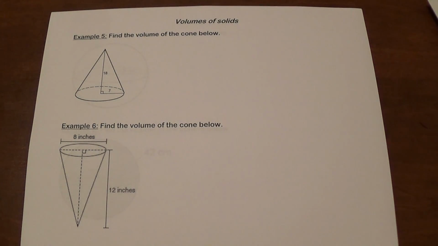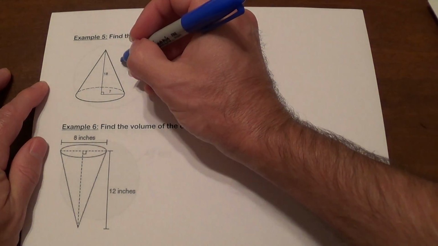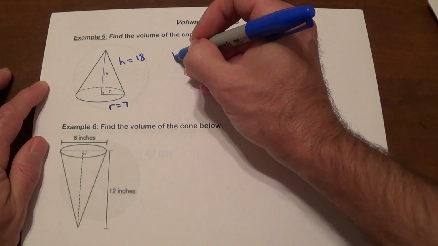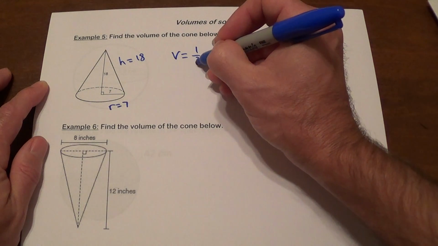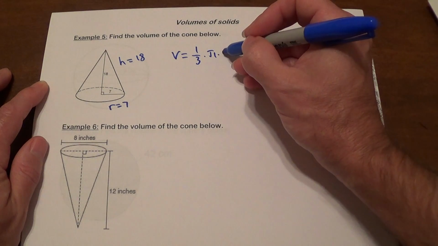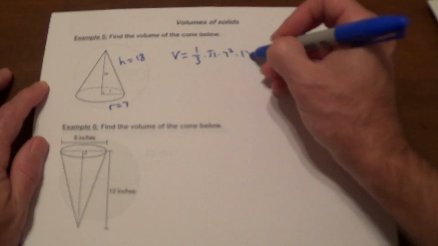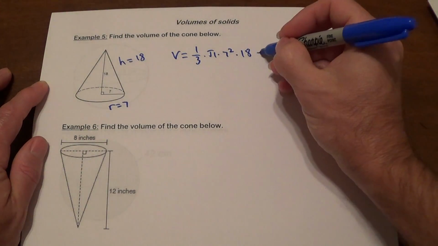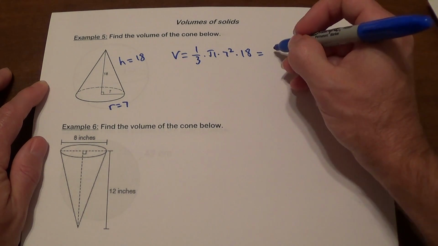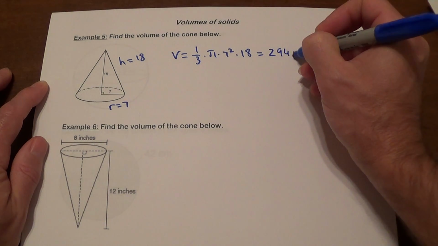I have cones. So the first cone has the height of 18, has the radius equals 7. The formula is 1/3 times pi times the radius squared, which is 7 squared, times the height, that's 18. And now if you just multiply the numbers, then it's going to be 294 pi.